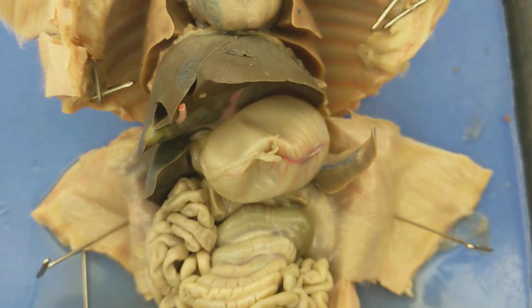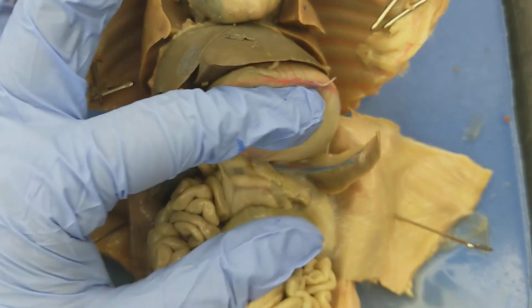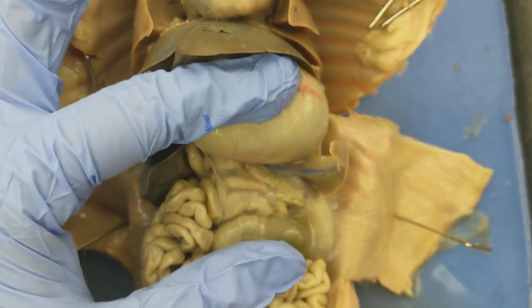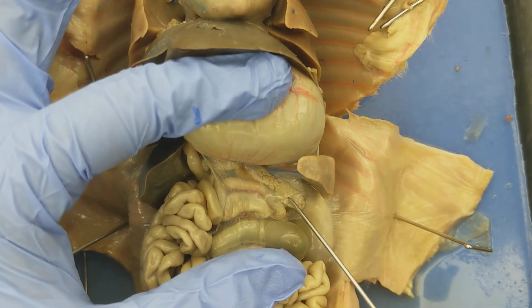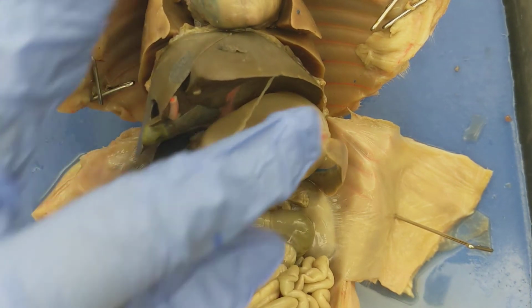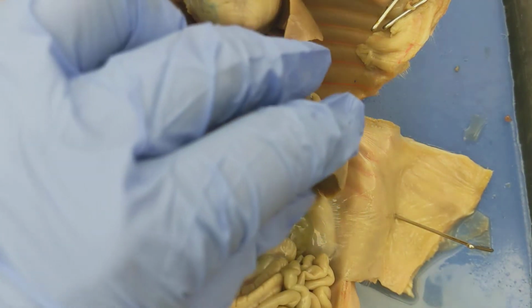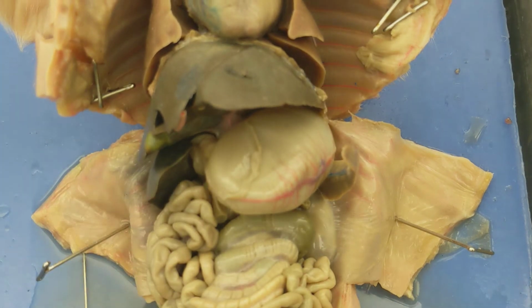Hopefully you can see it. I'm sorry, it looks a little out of focus. I don't know if I can get it in any better focus. There we go. There we go. So that's the pancreas right there underneath the stomach. Right? And we did the spleen, just trying to go through which ones we've talked about.